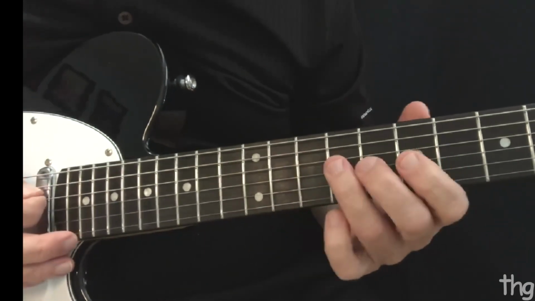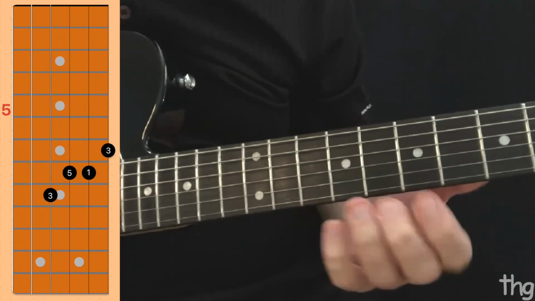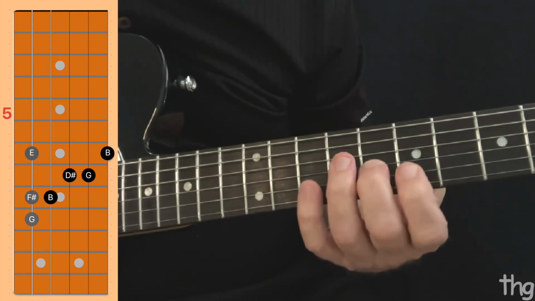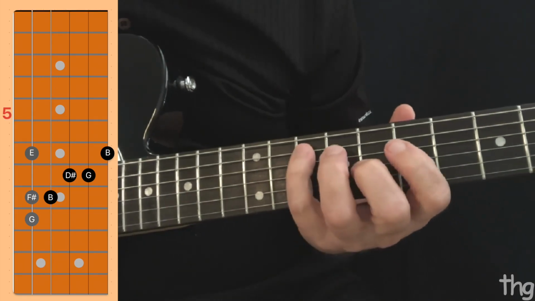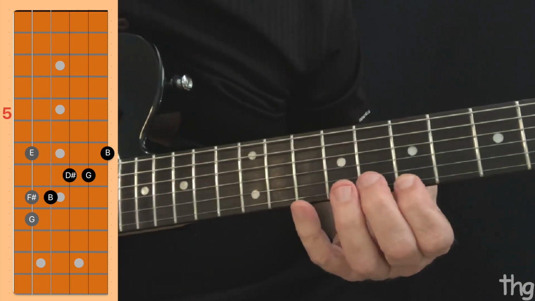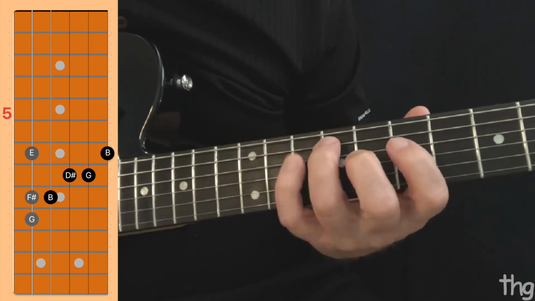And I like to invert it one time. So this gives us the notes B, G, D sharp, another B, and another G. So that would be frets 7, 8, 8, 9, 10, 9, 7.